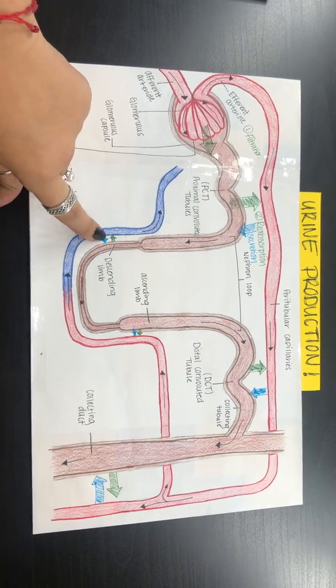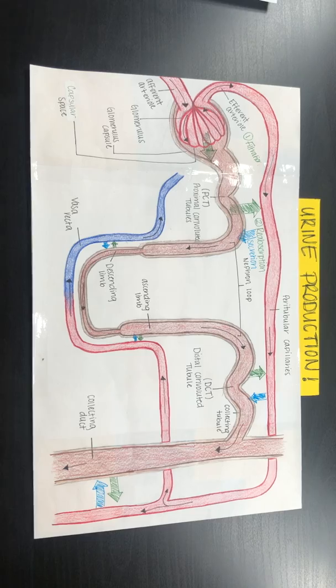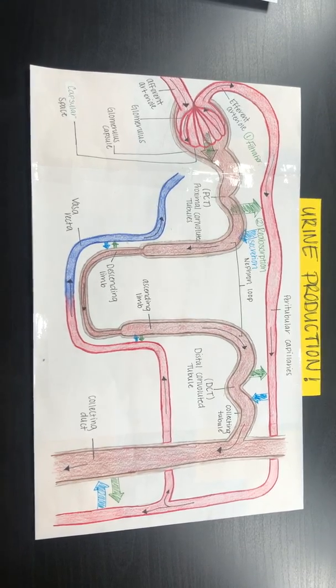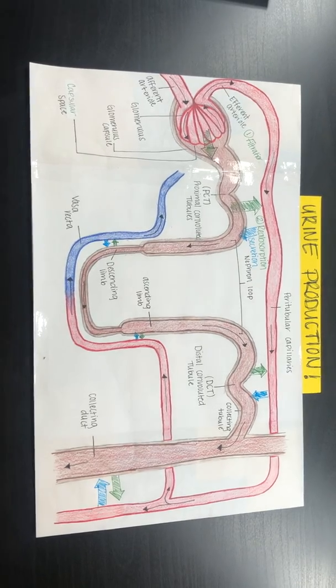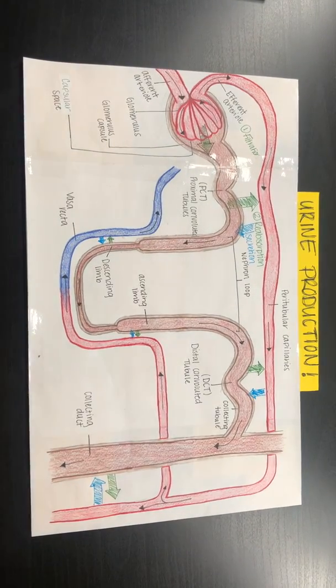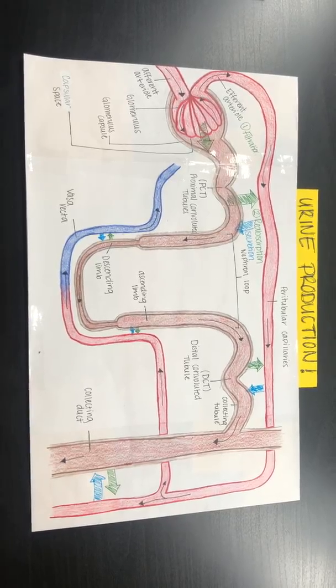So we have a little green arrow to represent every time reabsorption is occurring. Our third step is secretion, which again we have blue arrows to represent the areas where secretion occurs. And secretion is when waste stays in the blood and that has to be removed.